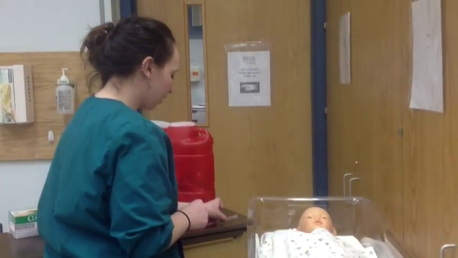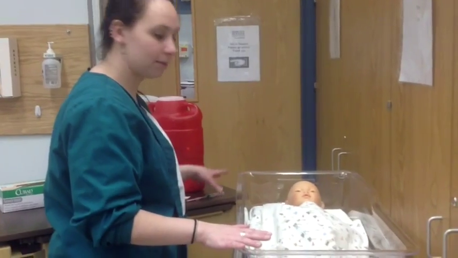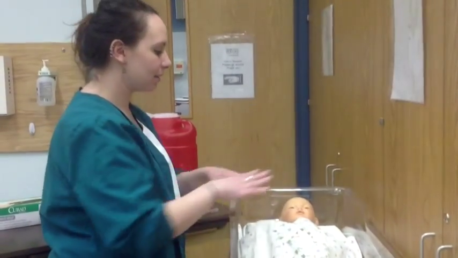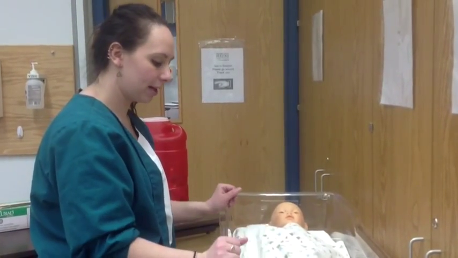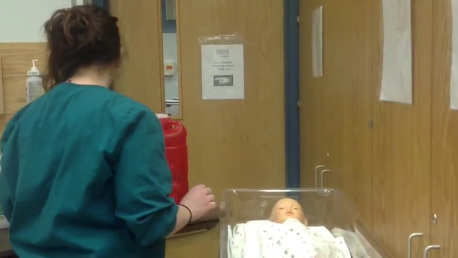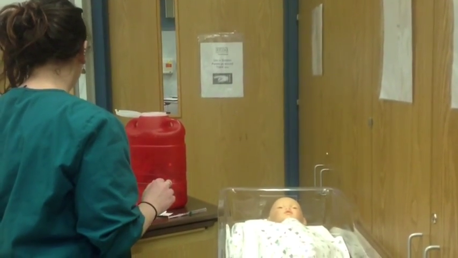Keeping my medication in front of me. I don't want to put it in the baby's crib because I don't want him to hurt himself with the needle, so I want to keep it right next to me where I can see it. The baby's in a safe environment. The crib is okay and stable. He's not going to fall out or wiggle out. I'm going to put on some gloves.